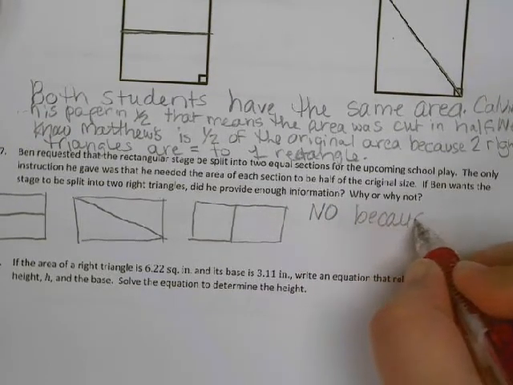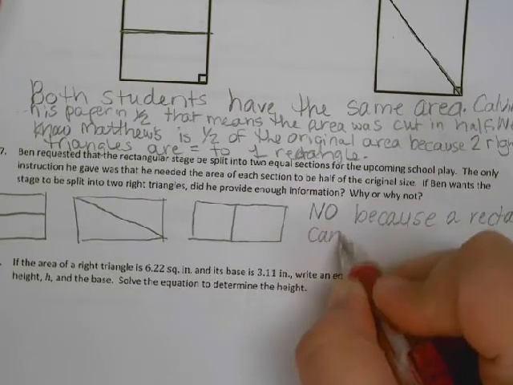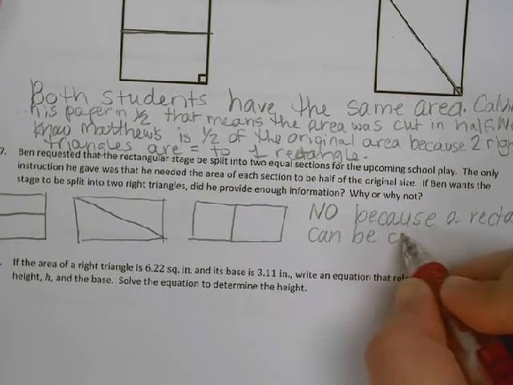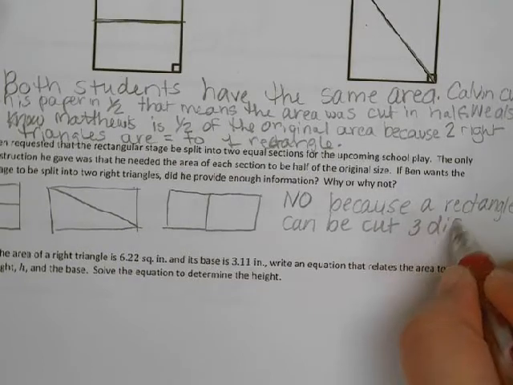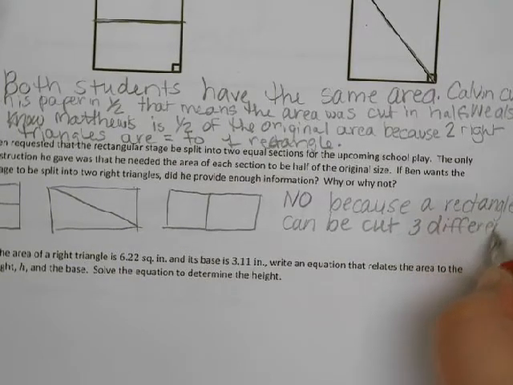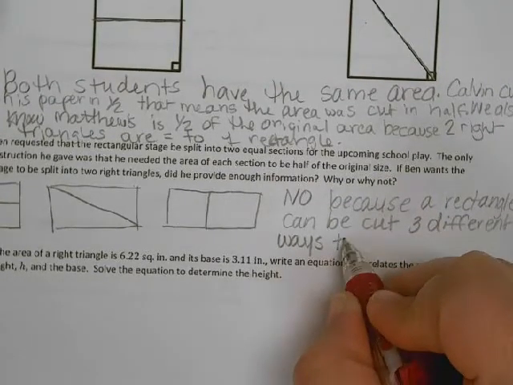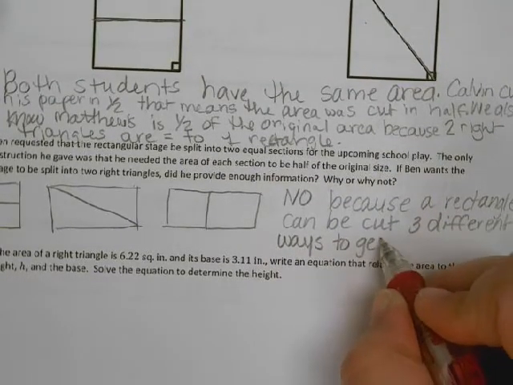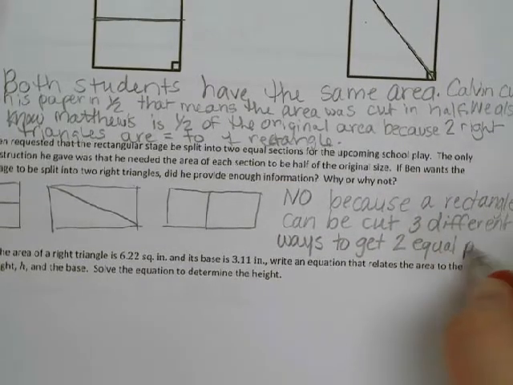because a rectangle can be cut 3 different ways to get 2 equal parts.